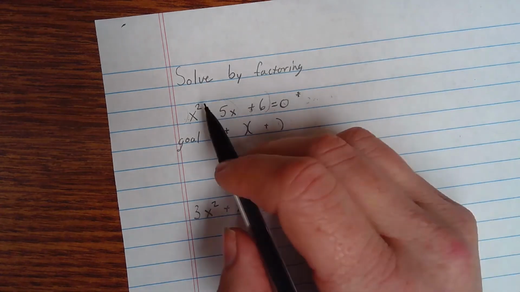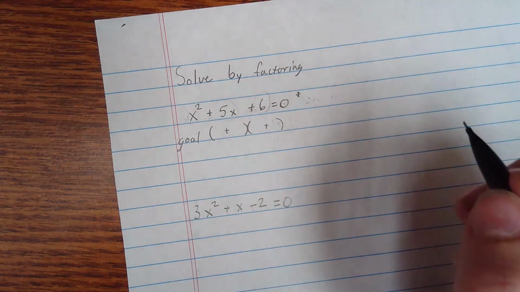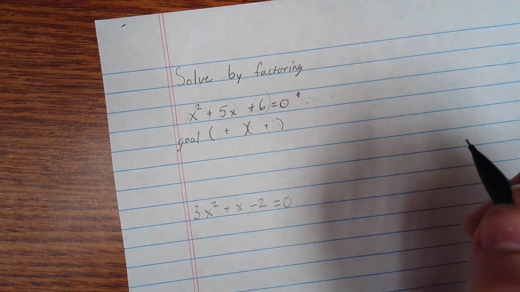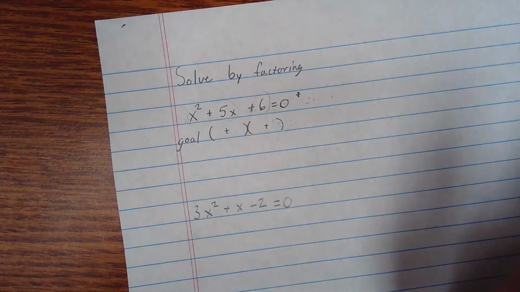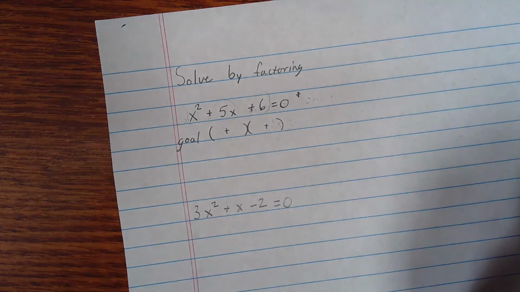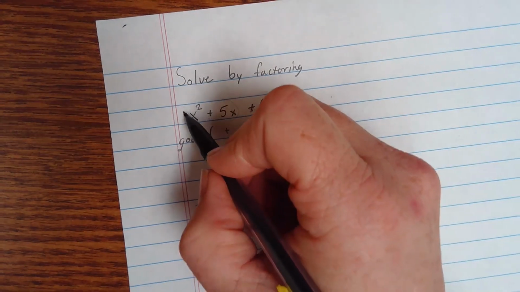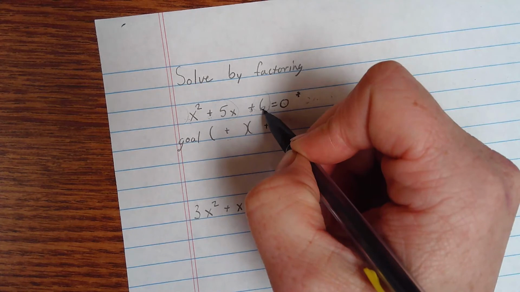So the next thing is the AC method. It's a method we have done before, kind of. I haven't described it as the AC method. I hadn't really verbalized it until after I finished teaching this stuff, and I'm like, oh, that would work. So this is a 1 here, and this is a 6 here.